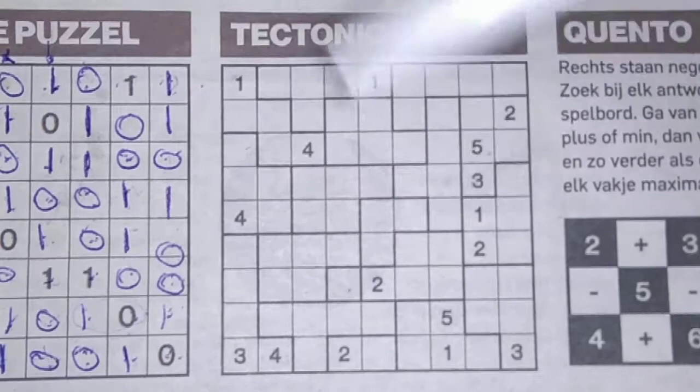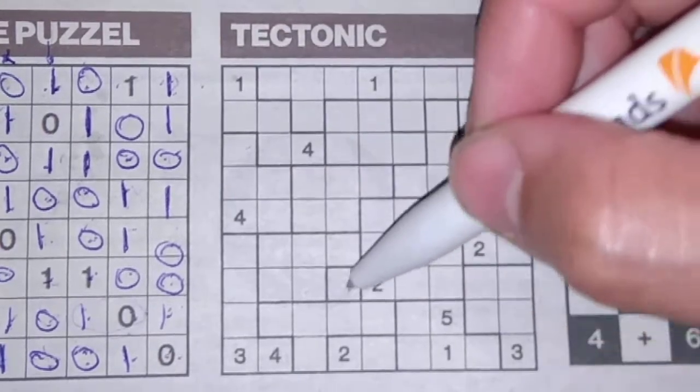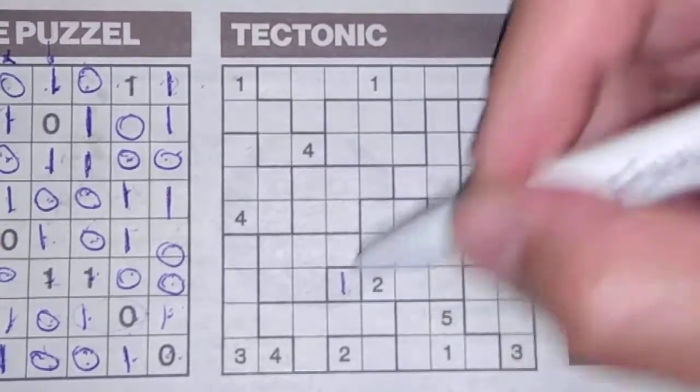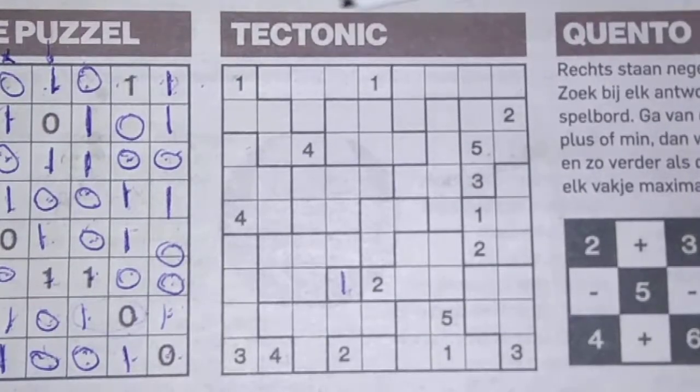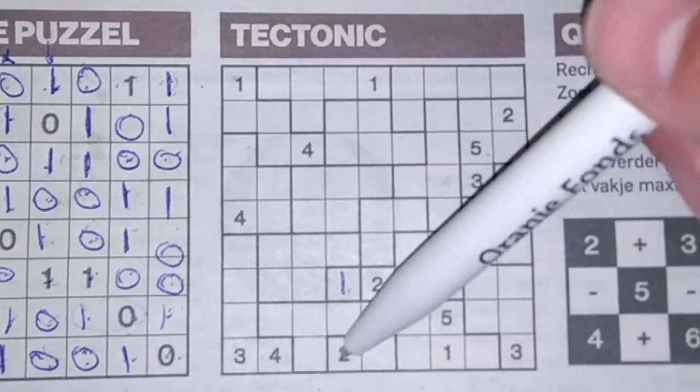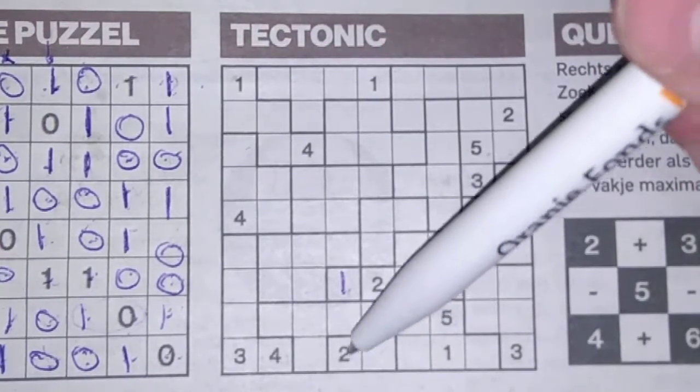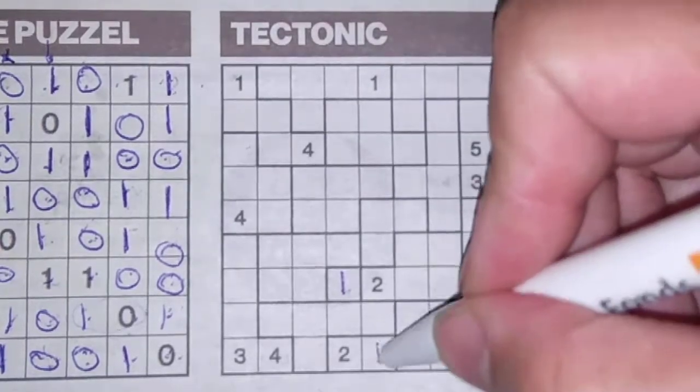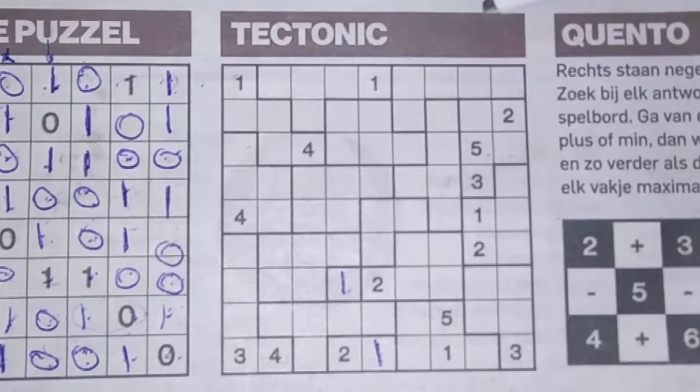Yes, we can see the single box here. Definitely a 1 here. Do we have a dual box here? Yes, we have a dual box, the 1 and the 2. The 2 is already filled in, so the 1 should be here.